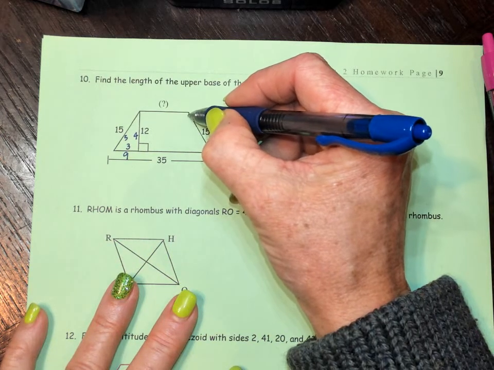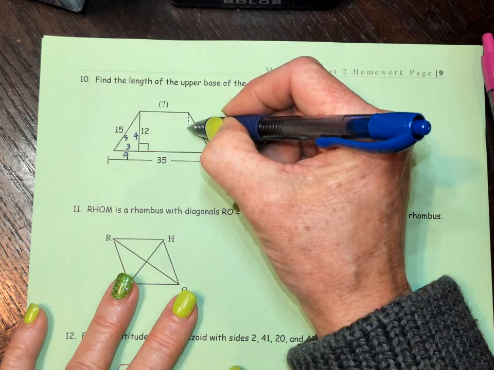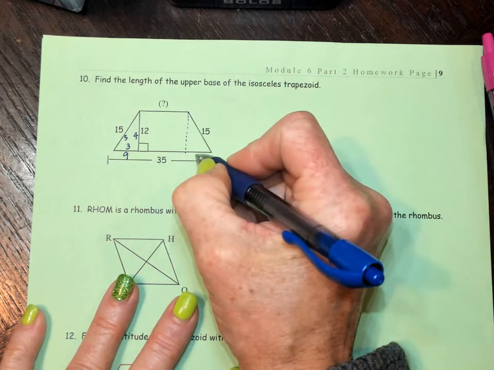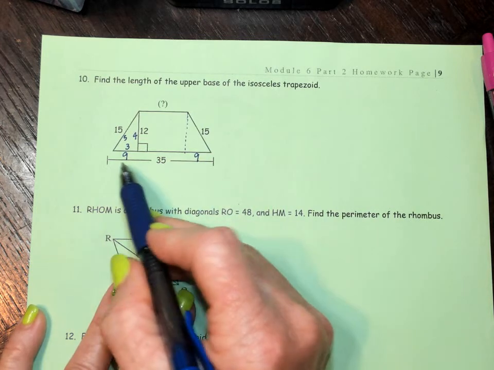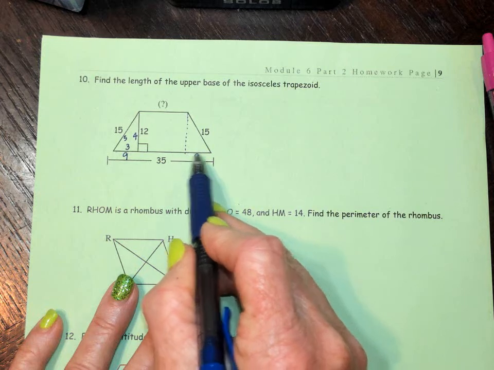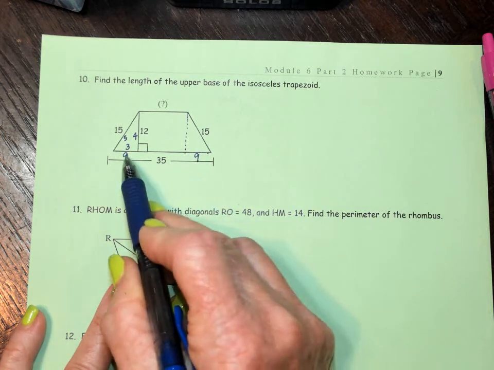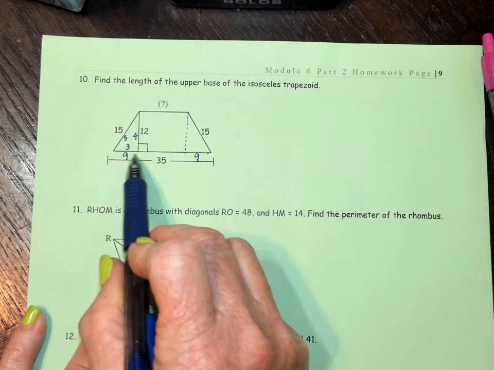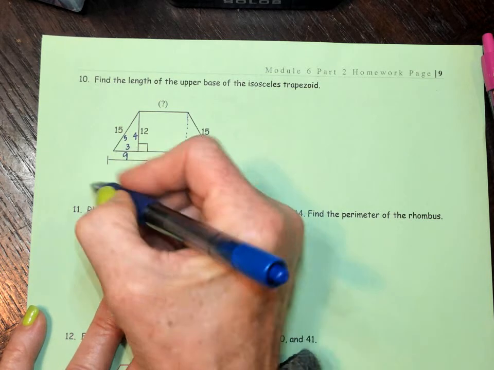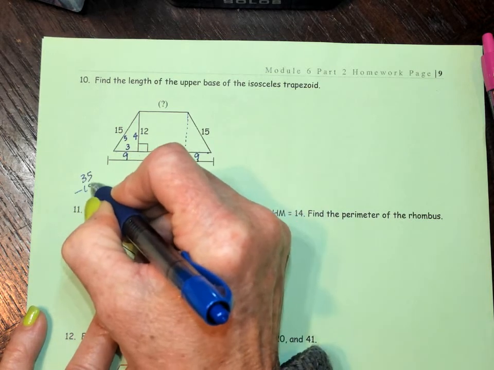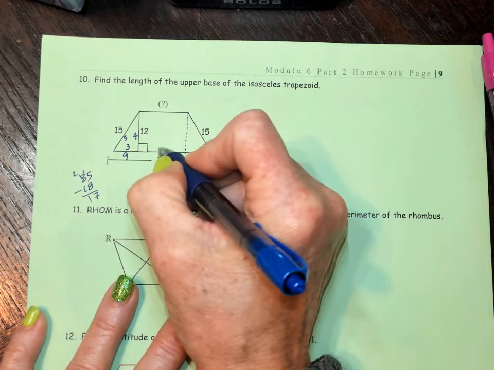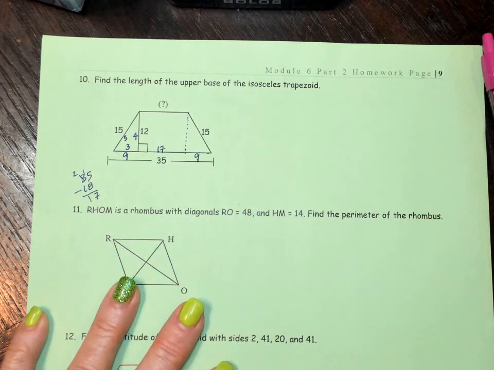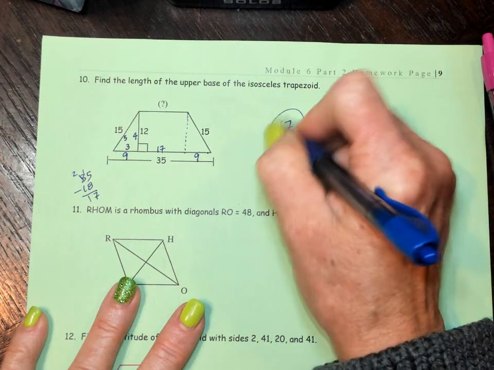Because this is isosceles, then this piece over here is also 9. Together, this piece and this piece, that's 18. 9 and 9 is 18. So the full length was 35. If we do 35 minus that 18, that's going to leave us 17 for the middle section. And then that is that upper base, 17.